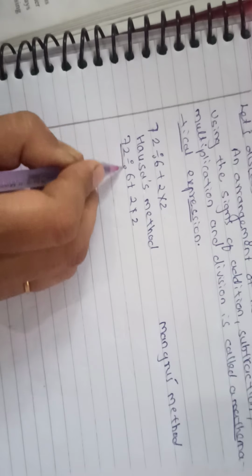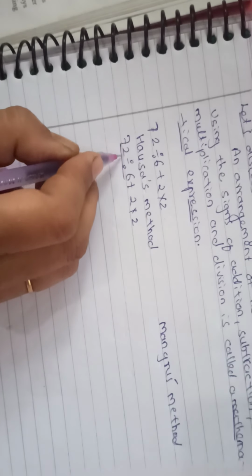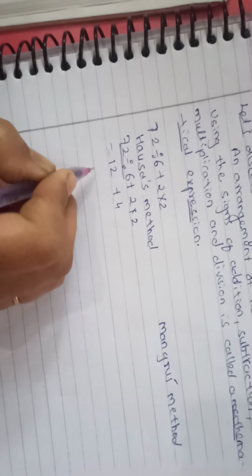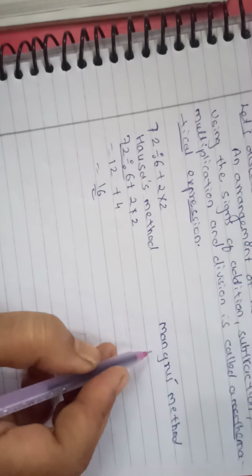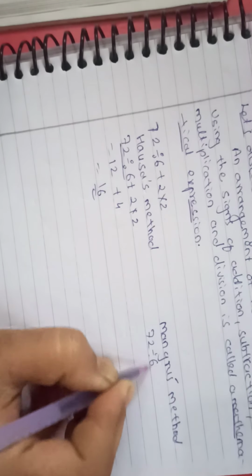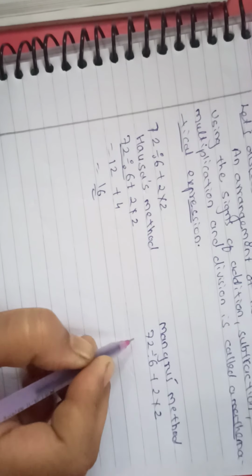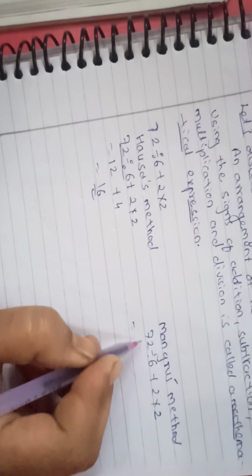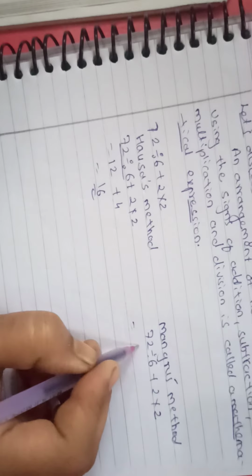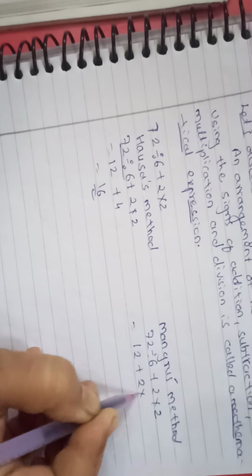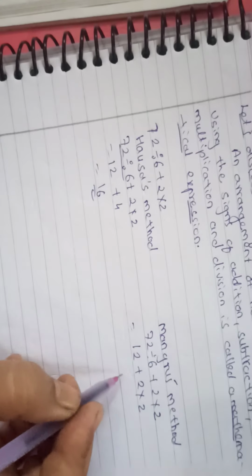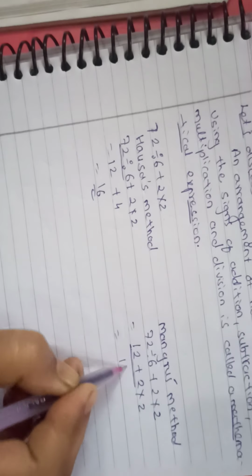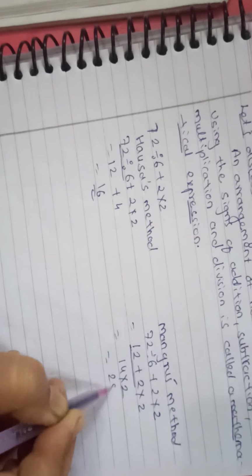So what they have done: first they have divided 72 by 6. So you write here 12 plus 4, which is equal to 16. In the second method, in the same way, they have written 72 divided by 6, which is 12, plus 2 into 2. Now they have added, that is 12 plus 2, 14, into 2, that is equal to 28.